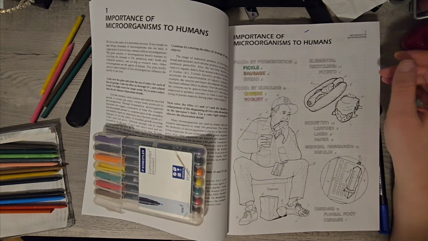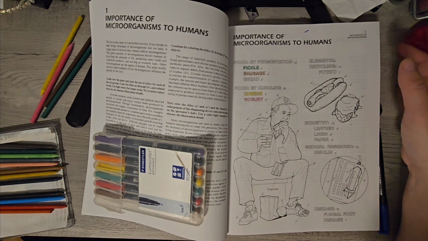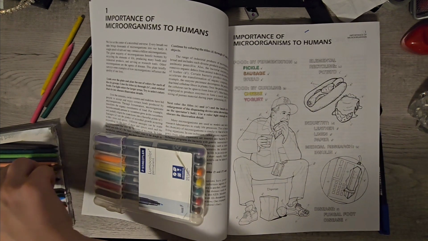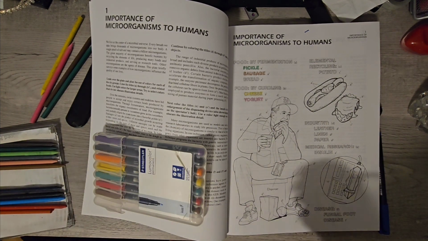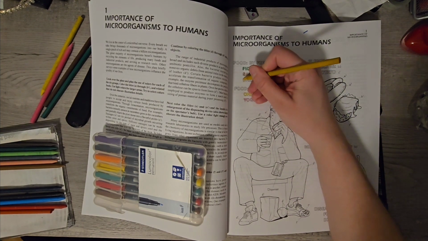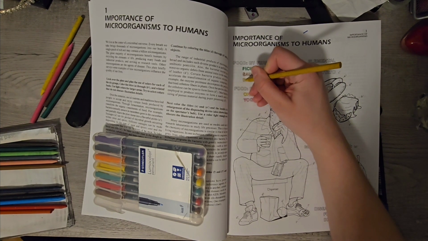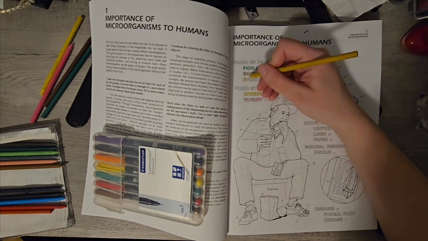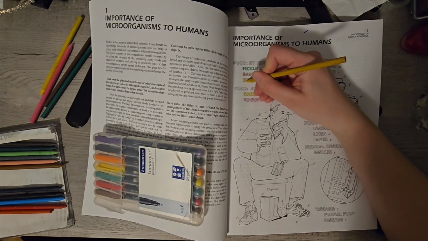But, okay. Well. Alright. We're gonna do this for bread. This one's harder to see. I feel like I'm coloring outside the lines with it.